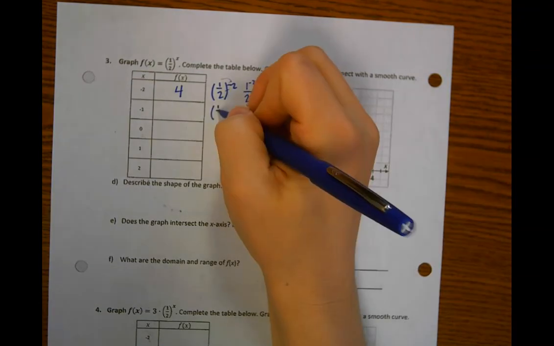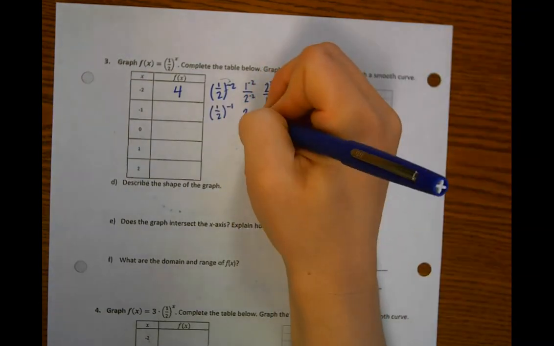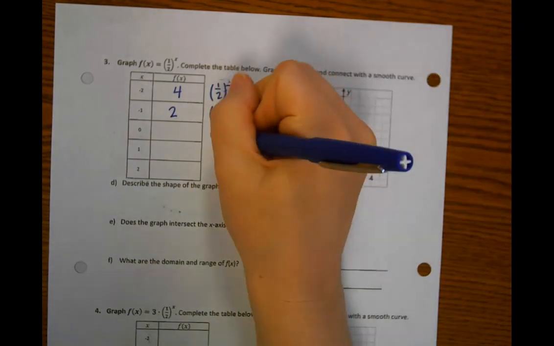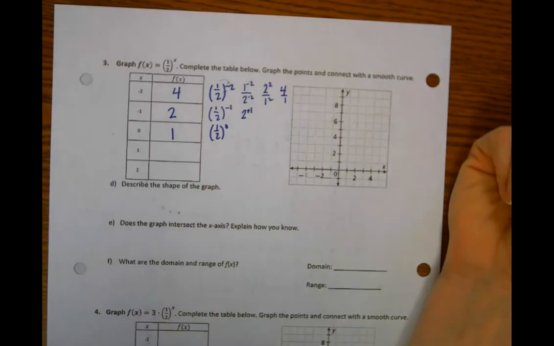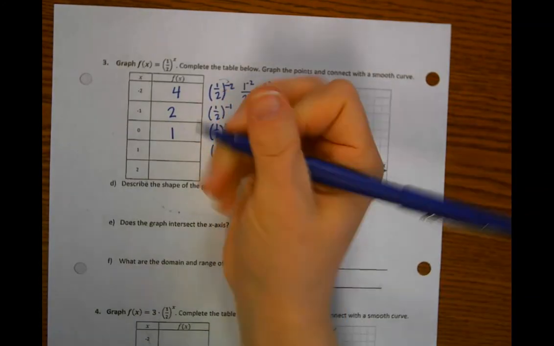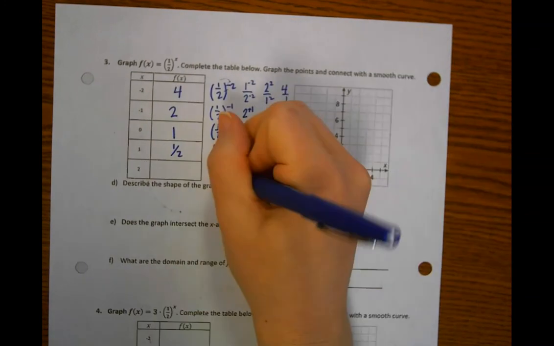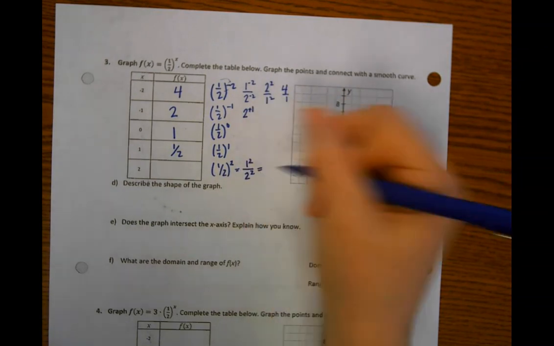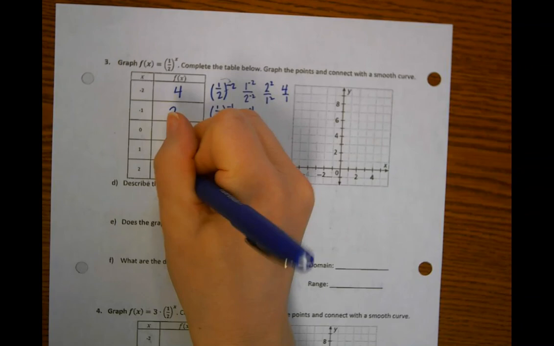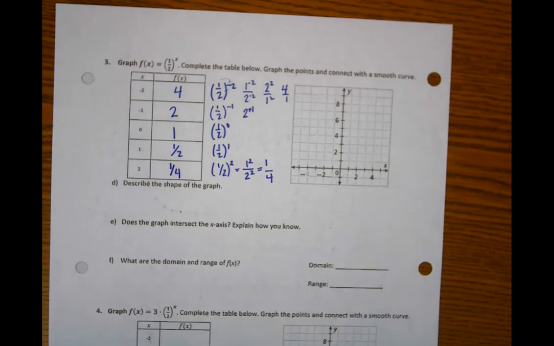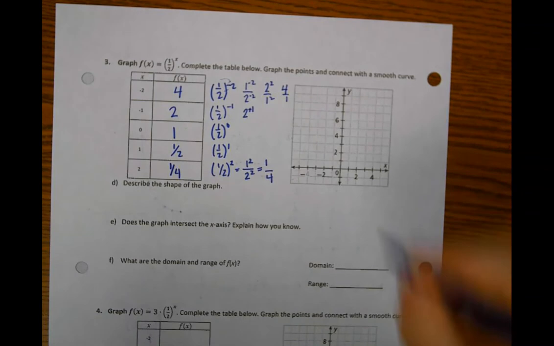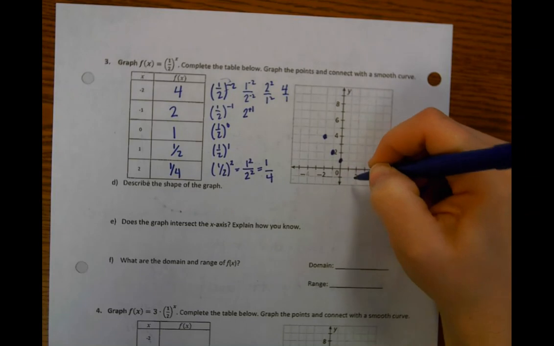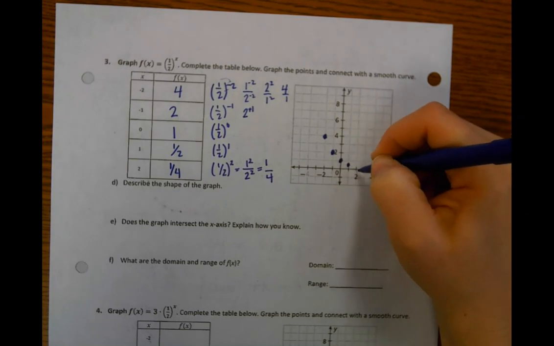1/2 to the negative 1 power, again, flips my fraction over. So I'd have 2 to the positive 1, which would just give me 2. Still, anything to the 0 power, including fractions, would be 1. Then 1/2 to the first power would just stay 1/2. And 1/2 to the second power means 1 squared over 2 squared. 1 times 1 is 1, 2 times 2 is 4, so I end up with 1/4. So when I graph that, I have -2, 4; -1, 2; 0, 1; 1, 1/2; 2, 1/4.